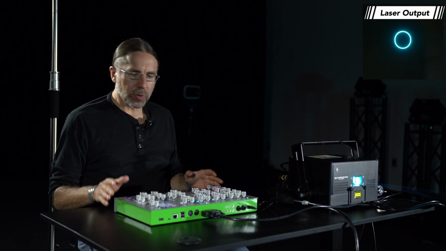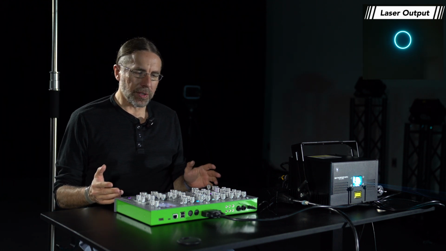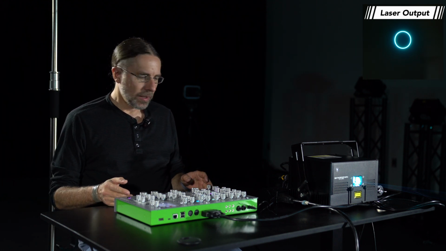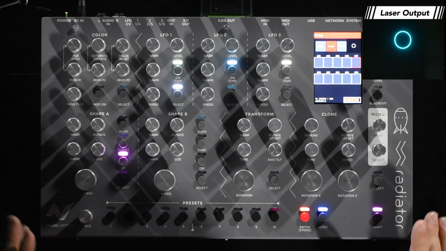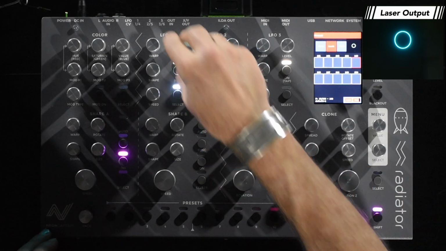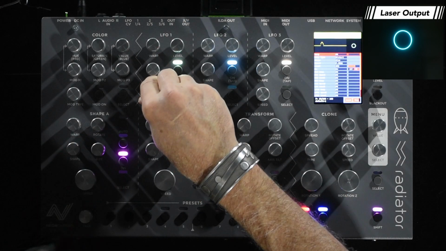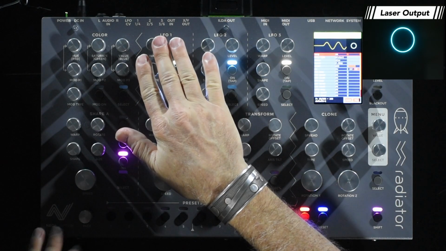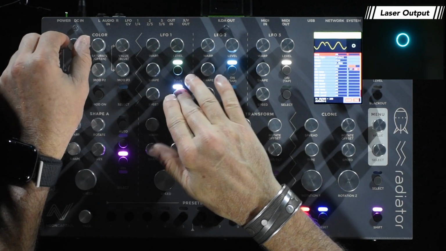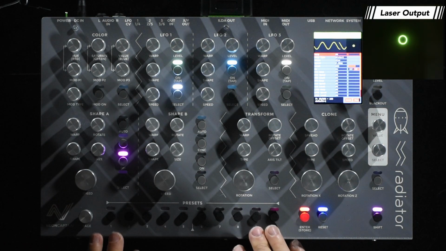And so I'll just do a really quick demonstration of how easy it is to save a preset. I've got the Radiator back into the default state. What I'm going to do is create a really simple example, as we've done before, with this circle that's being driven by an LFO. And I'm going to add a little bit of color to it.